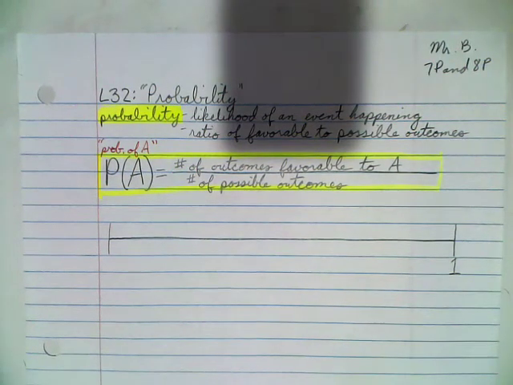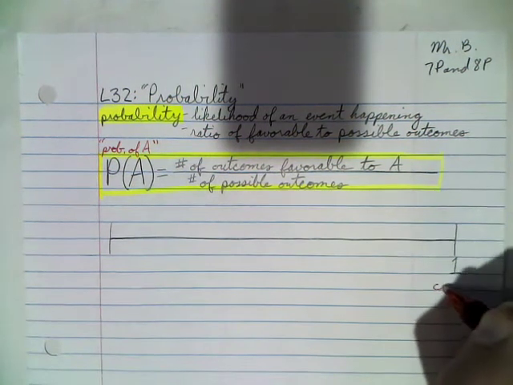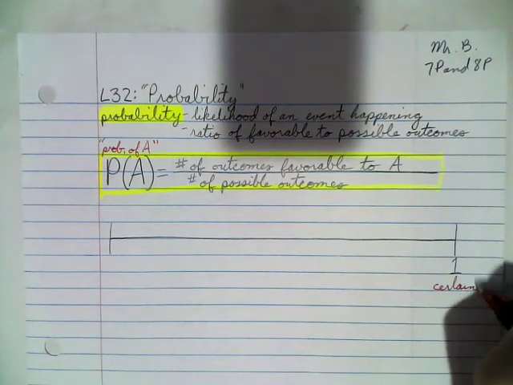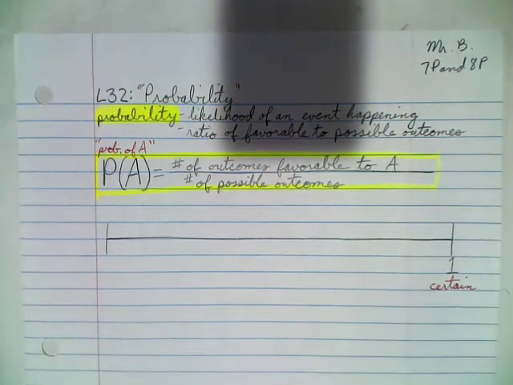So the highest probability we can have is 1. And if you think about that, that would mean that every single possible outcome matches what we're looking for. So how likely is it we're going to get what we want? Well, everything works. So we are certain. A probability of 1 means that it is certain to happen.